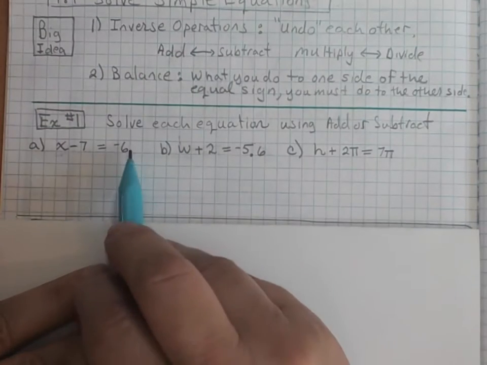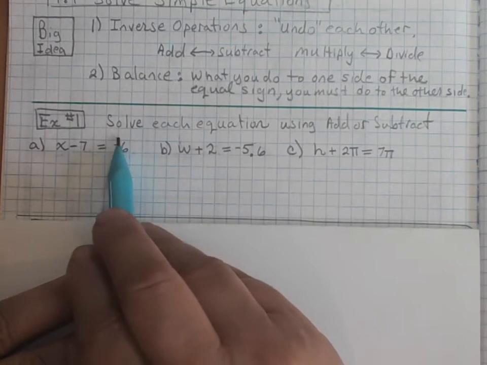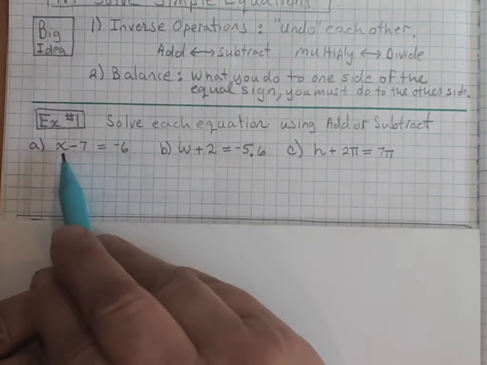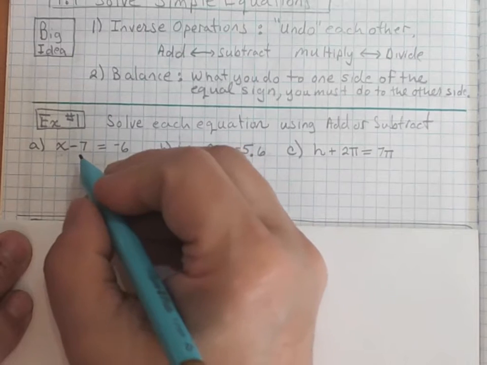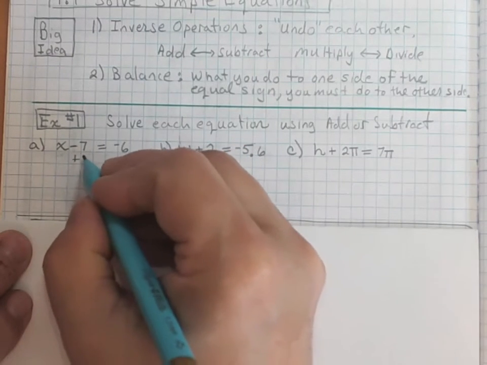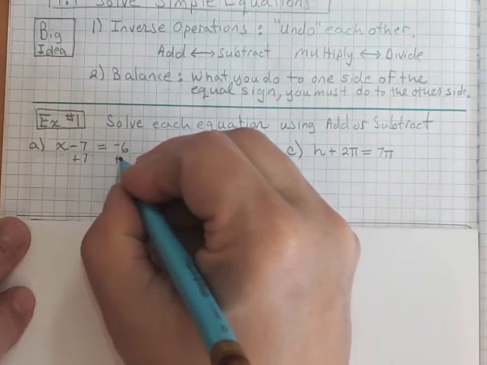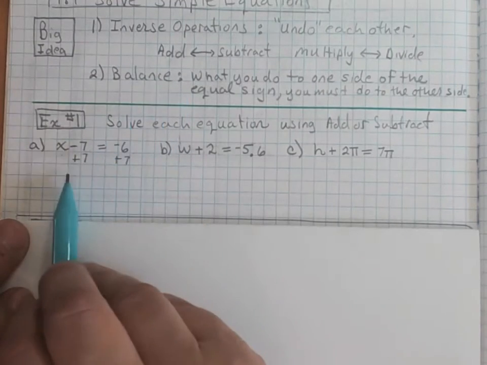Now notice I didn't look at the right side, which doesn't have a variable. I'm just ignoring that. That's just going to play a part in the simplifying process, but what I care about is what's on the side of the variable. So I'm going to undo minus 7 by adding 7 on the left side, and then I go to the right side and I do the same exact thing. That's the idea of balance. And then we're going to simplify.